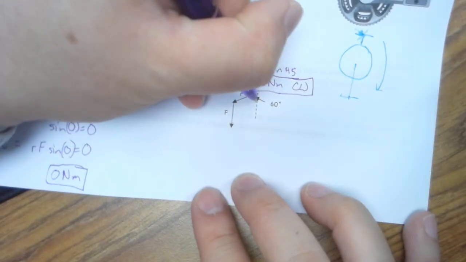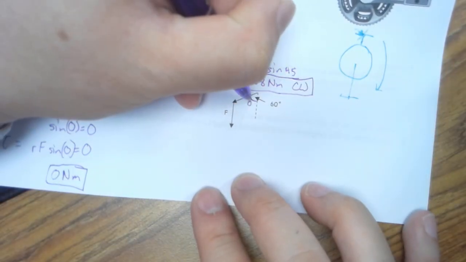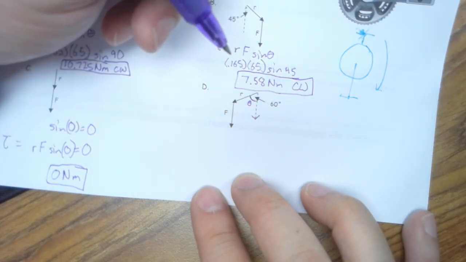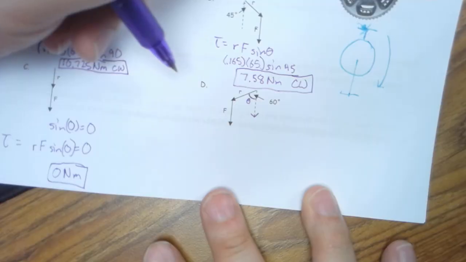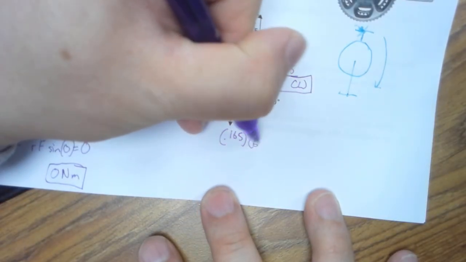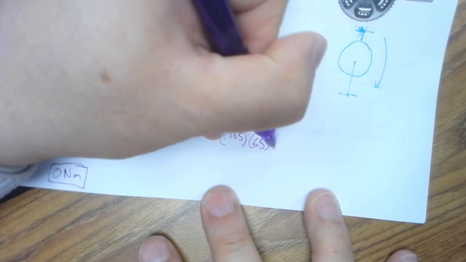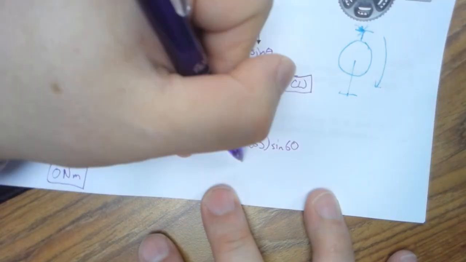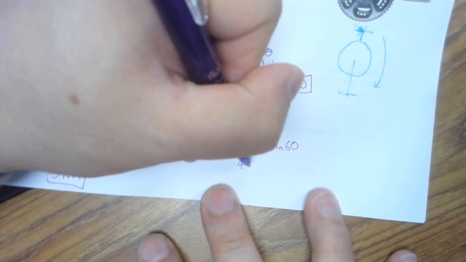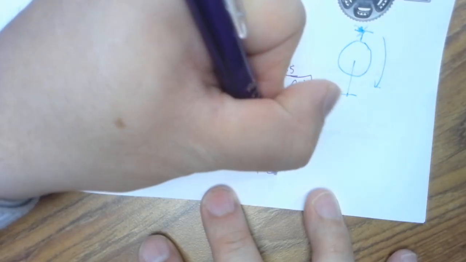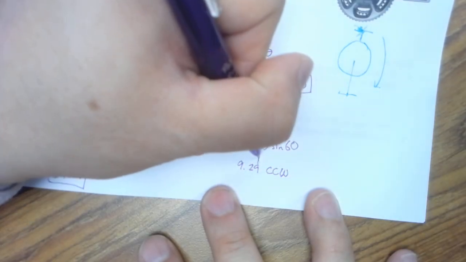What about this one? The angle's here. It's as if we moved this force right here. So same thing, 0.165 times 65 sine 60. 9 point what? 9.288. Counterclockwise, yes. Newton meters counterclockwise.